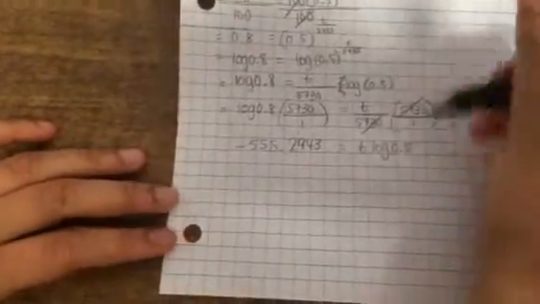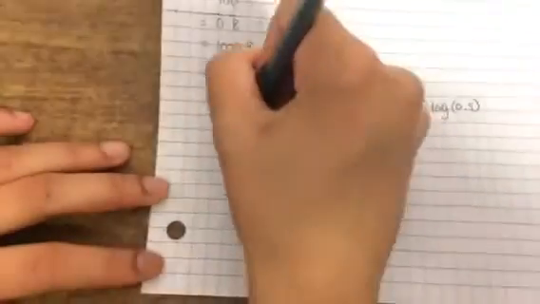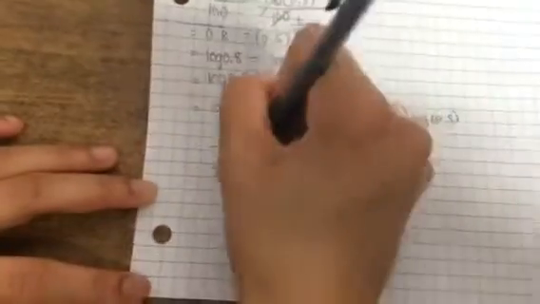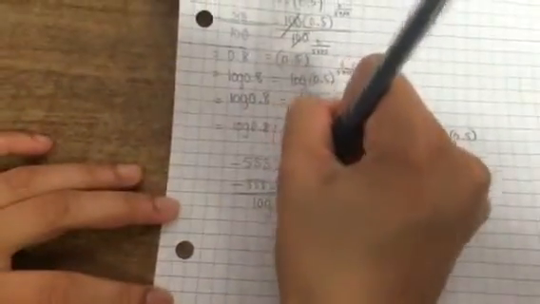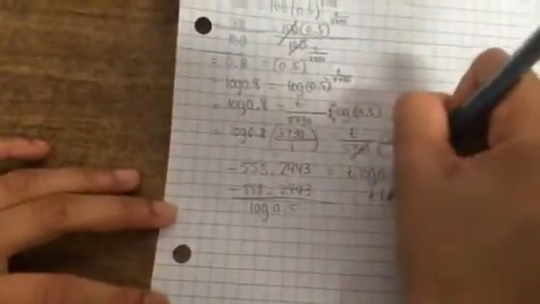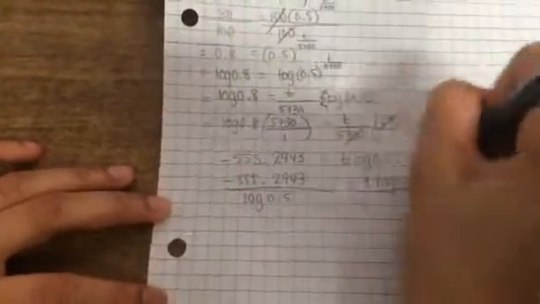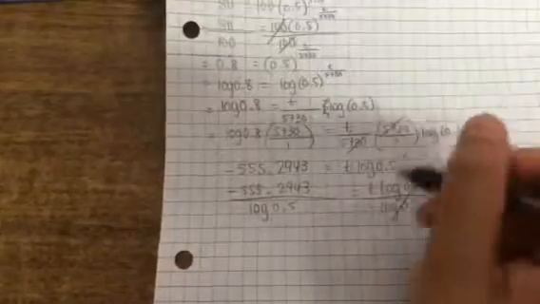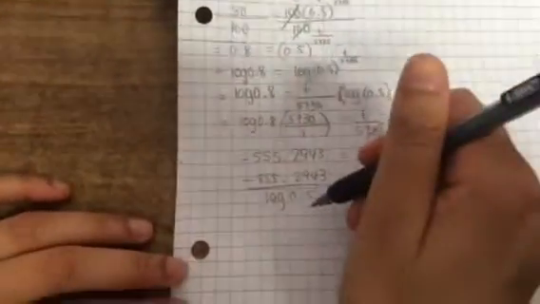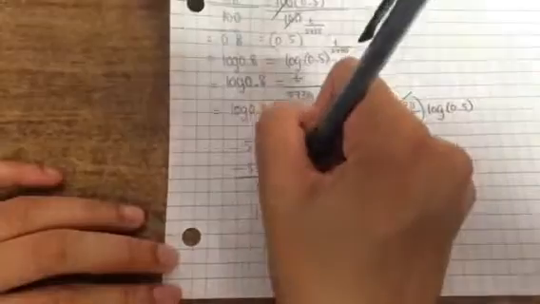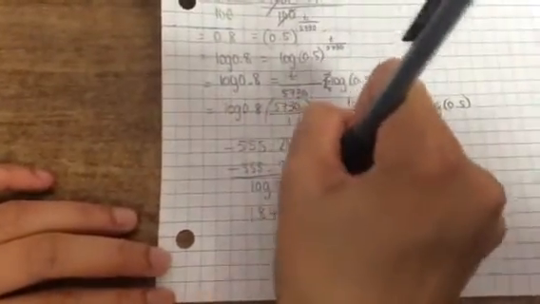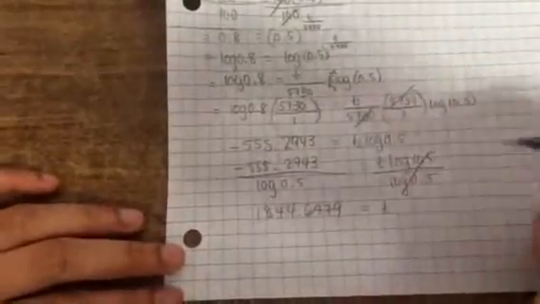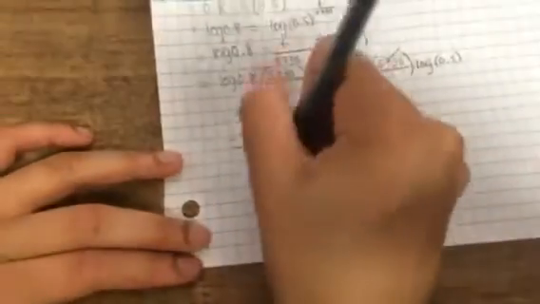Okay, but I still have this log 0.5 that I want to get rid of. So I just divide negative 555.2943 by log 0.5 to isolate for t. So I do that on both sides. So I'm dividing by log 0.5, it cancels out, and this is equal to 1,844.6479, which is equal to t. So there, I've isolated for t, and now I round my answers.